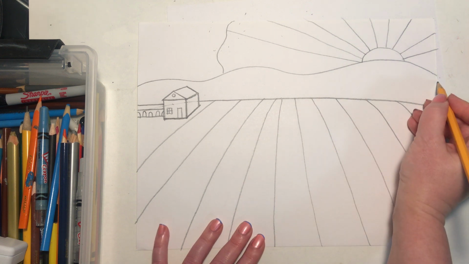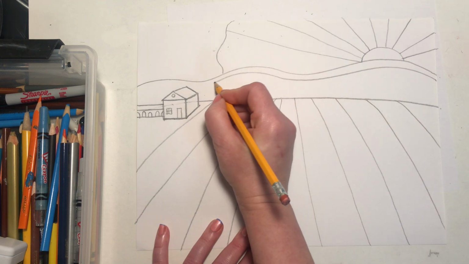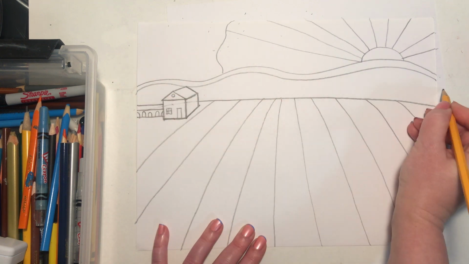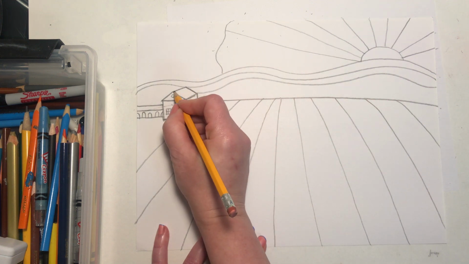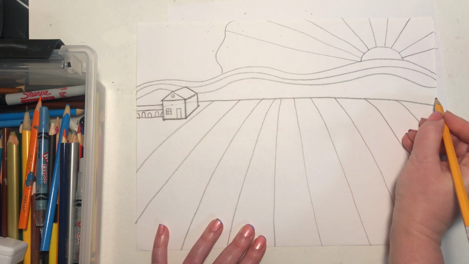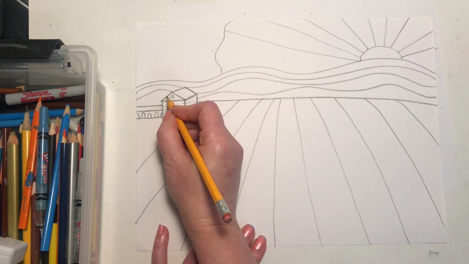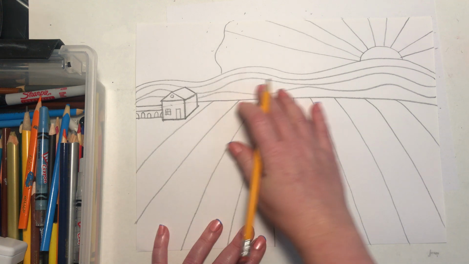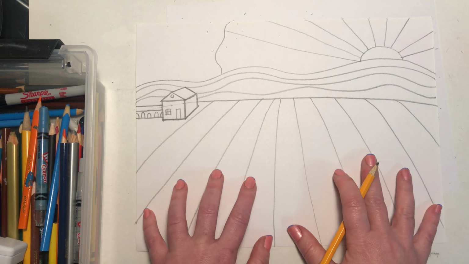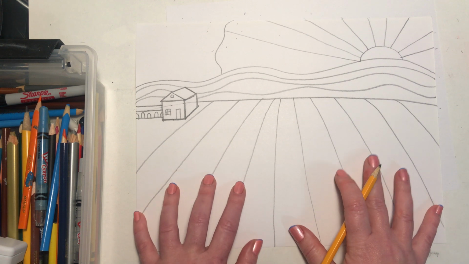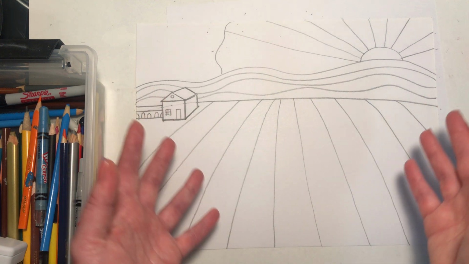I would like to add some texture to the hill in the back. It's too far to know what's growing there. Maybe this hill is covered with grass or maybe even some trees, but they're too far and I don't know. But what is happening here on my farm, I do know, because let's pretend I'm the artist and I'm the farmer.